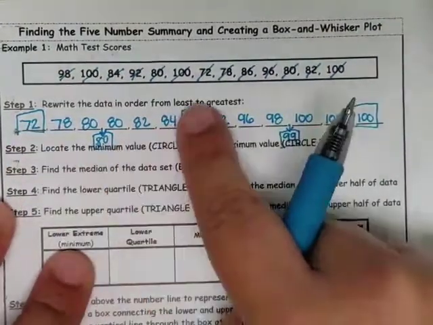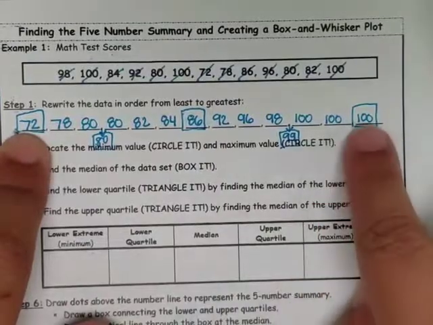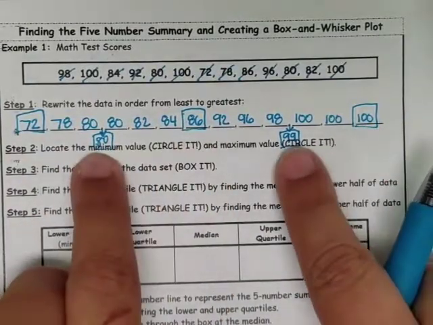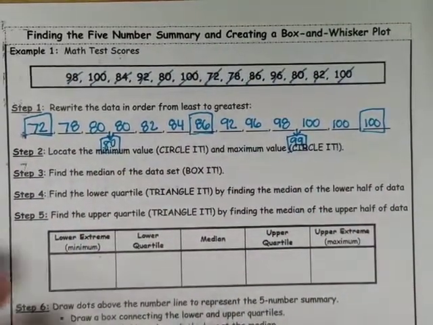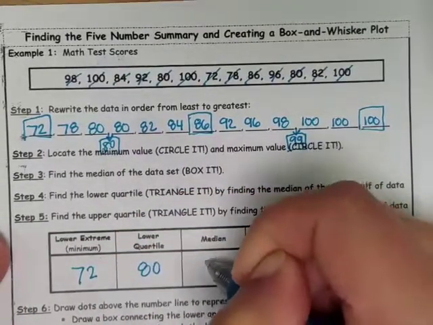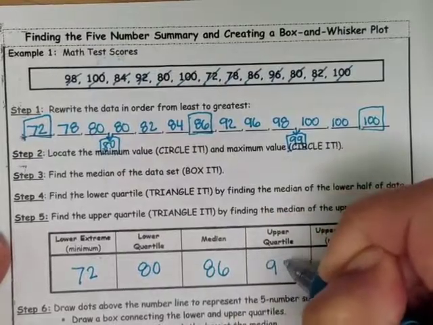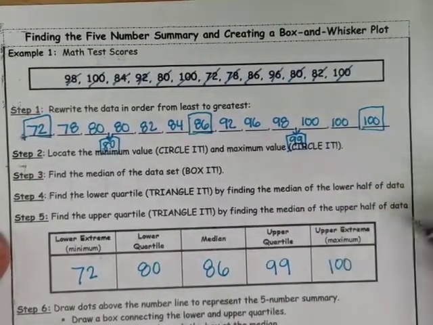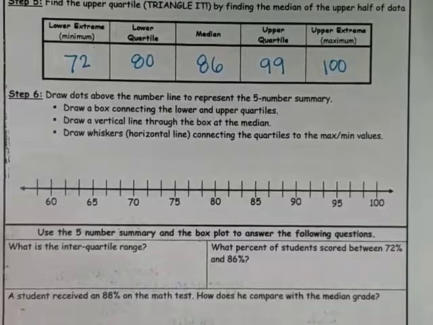So there's our 5-number summary. We've got our lower extreme, upper extreme, median, Q1, and Q3. And now we can fill in our information. So 72, 80, 86, 99, 100. All right, the next step is to actually draw it.